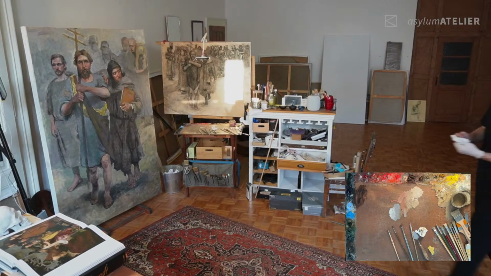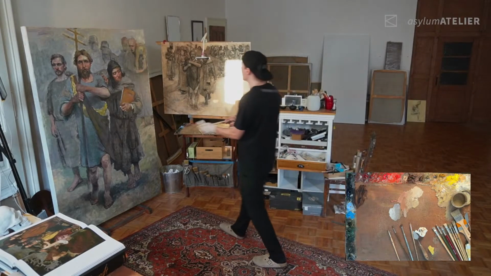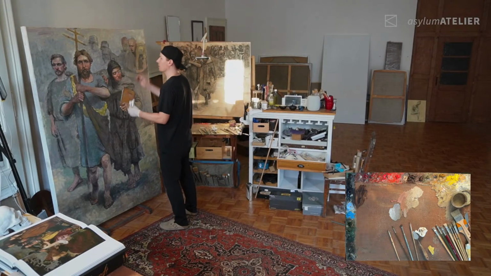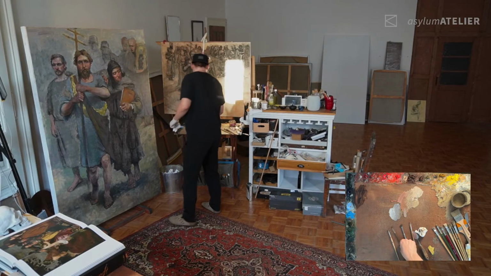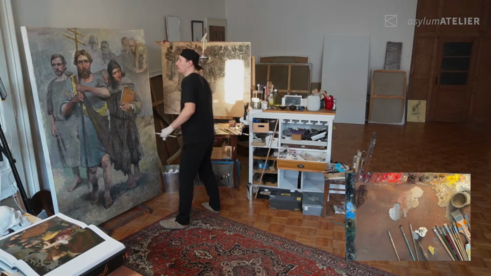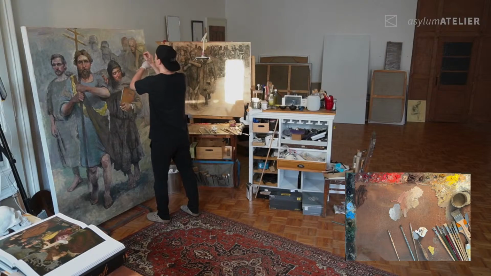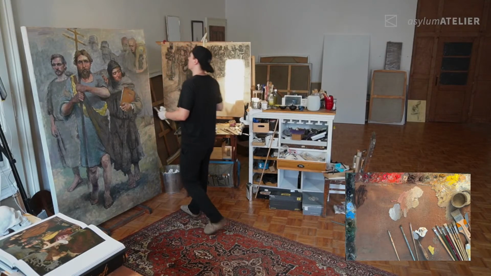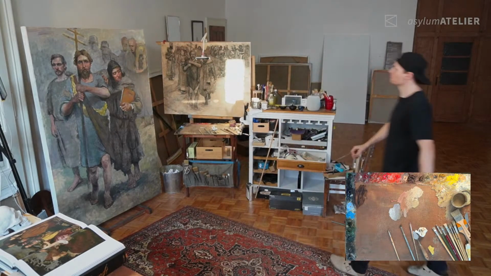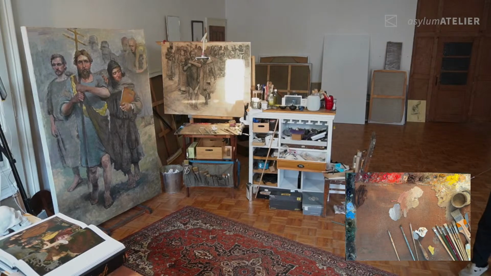Is it expensive brushes or painting, being painted? And I don't want to really moralize. I'm just being honest with my experience.